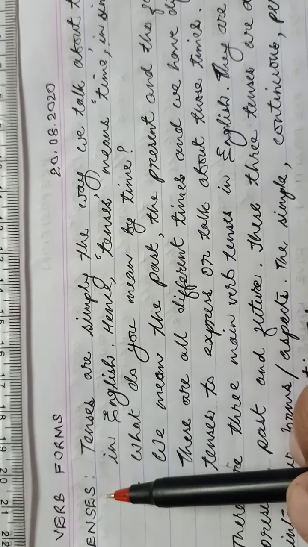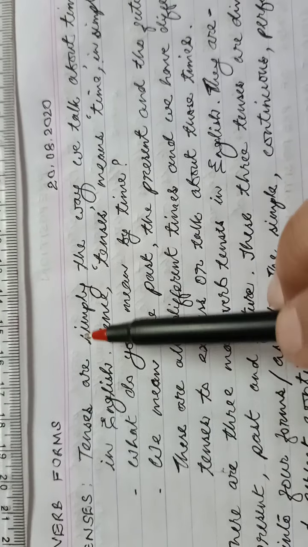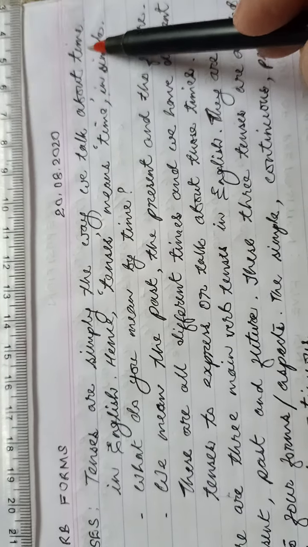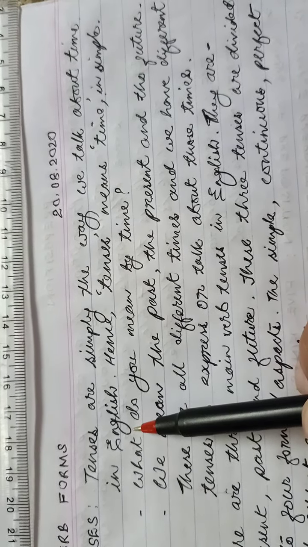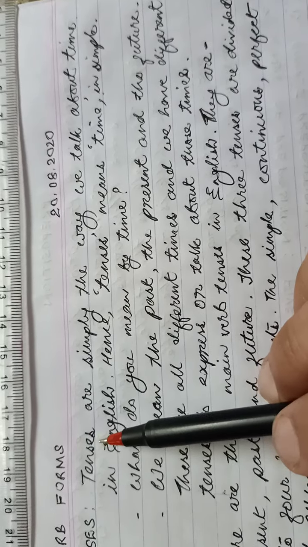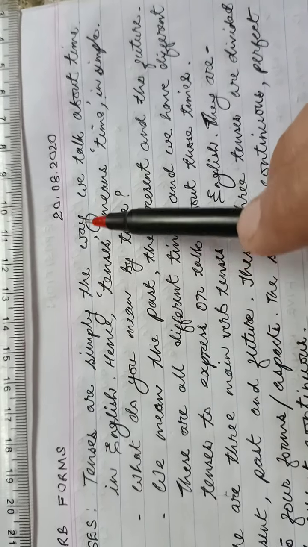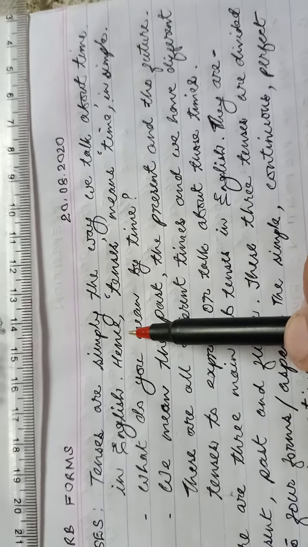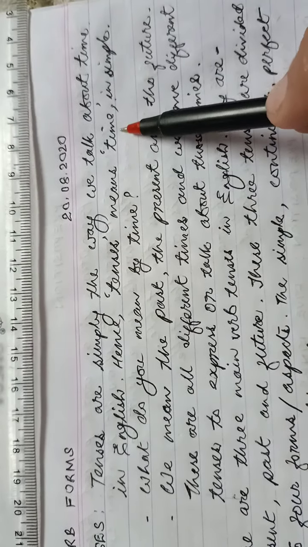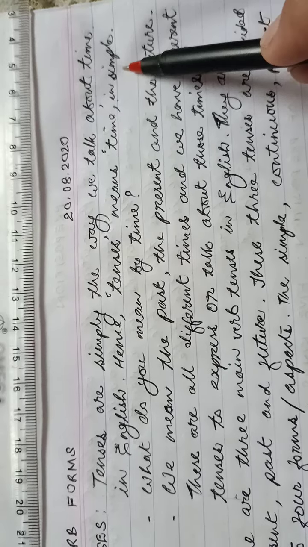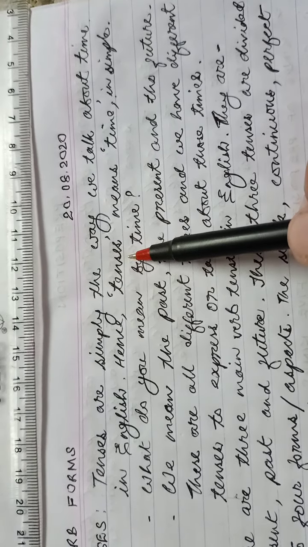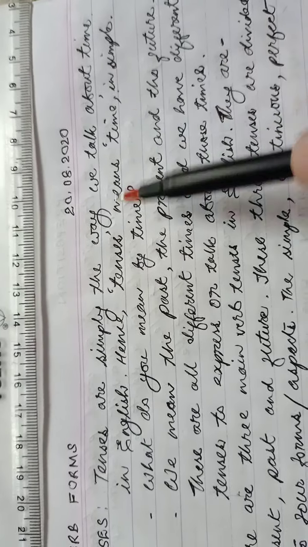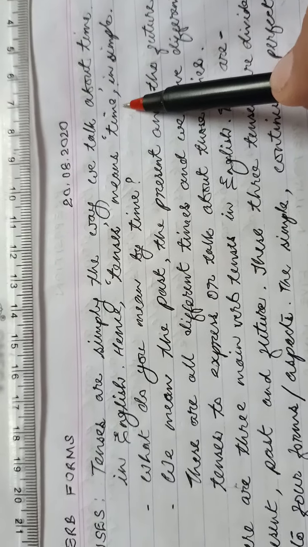Tenses are simply the way we talk about time in English. I tell you once again, tenses are simply the way we talk about time in English. Hence, tenses mean time in simple terms.